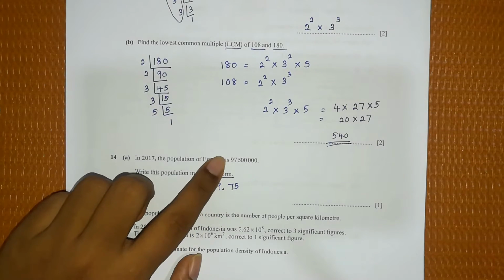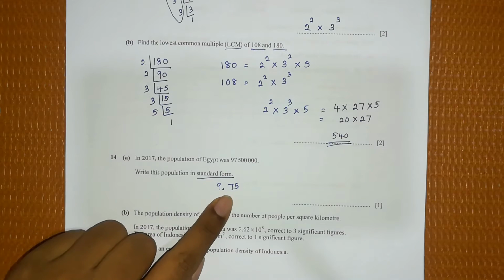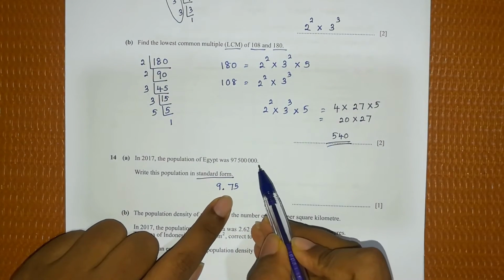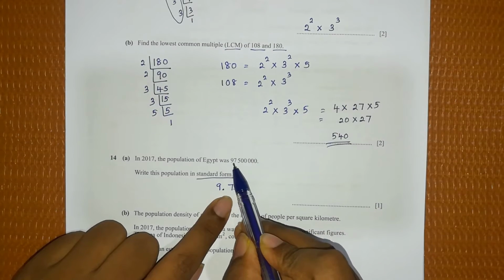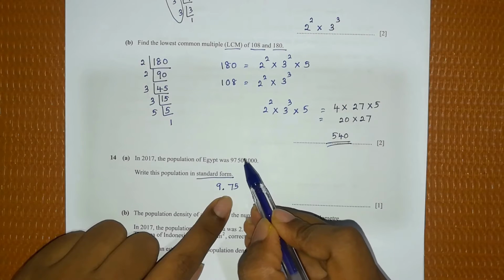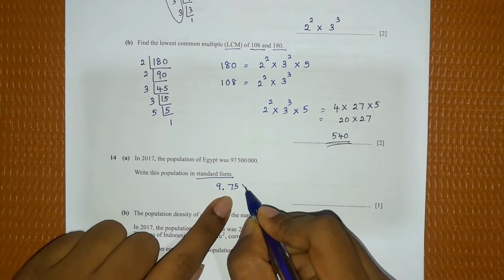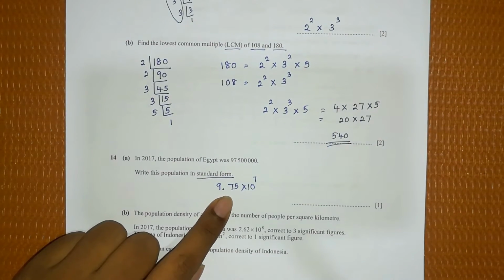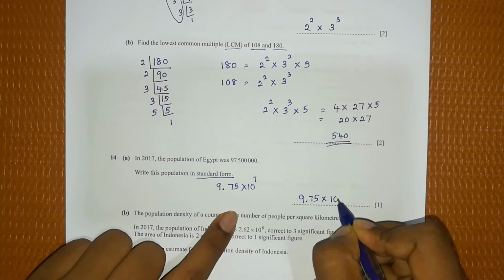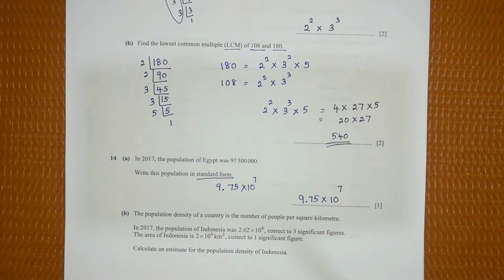Now I changed 975 to 9.75. So here the decimal place has moved until here. Now see how many jumps? 1, 2, 3, 4, 5, 6, 7 jumps. So that is 10 to the power 7. So our answer is 9.75 into 10 to the power 7.